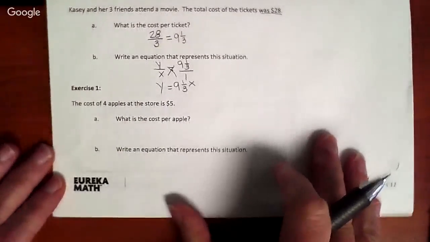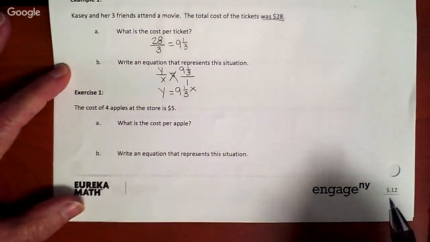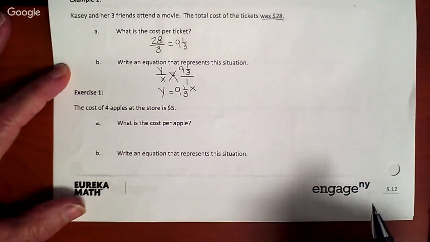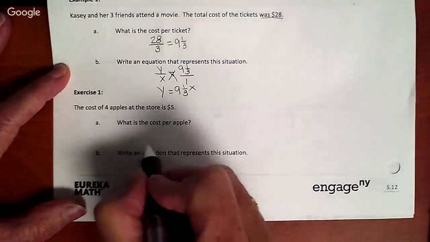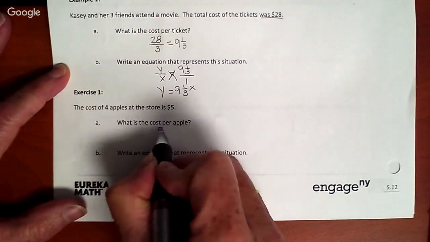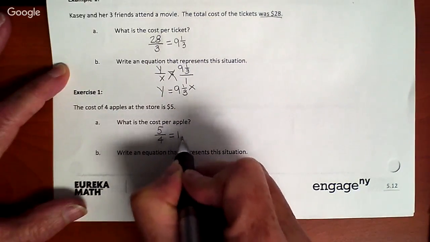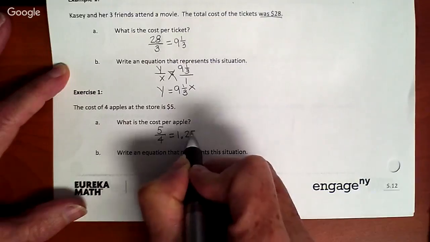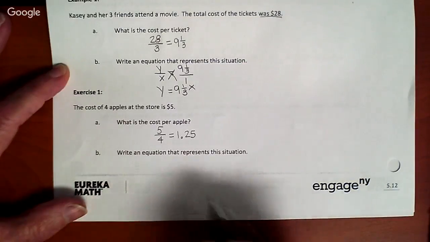Next, it says the cost of 4 apples at the store is $5. What is the cost per apple? So 5 divided by 4 is 1.25. So write an equation that represents this situation.